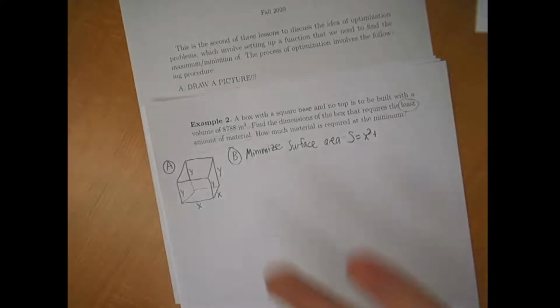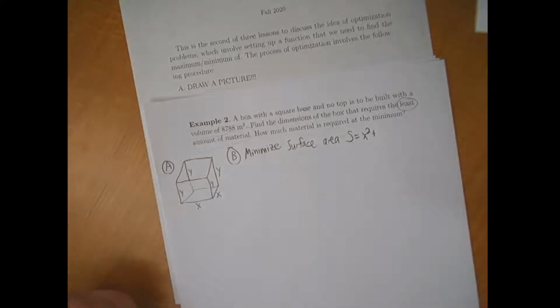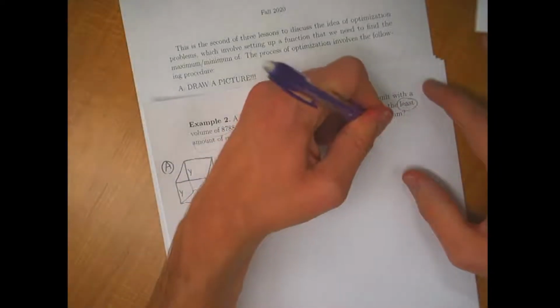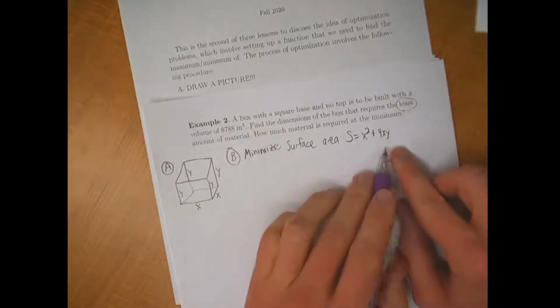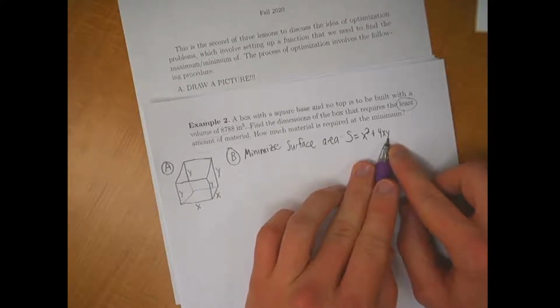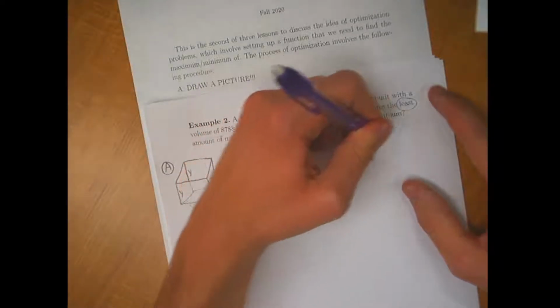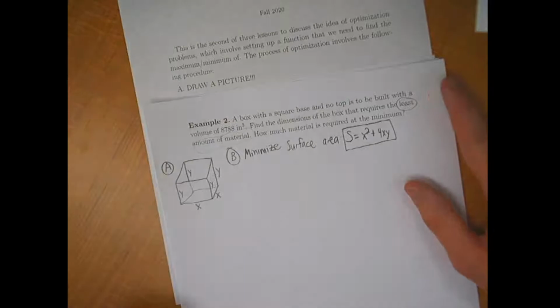So the fact that we have 4 faces with dimensions x by y means that the total area of all 4 sides should end up being what? 4x times y, right? So we have 4 faces with area x times y, which means we just take the area of each face and then multiply by 4. That's basically what's happening with this. Okay? So that's part B.